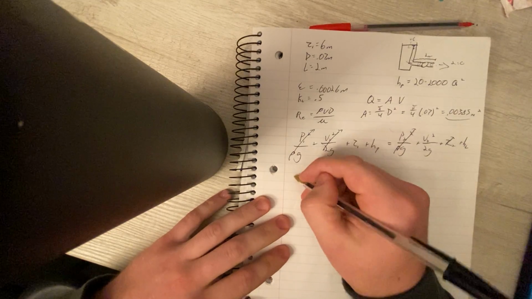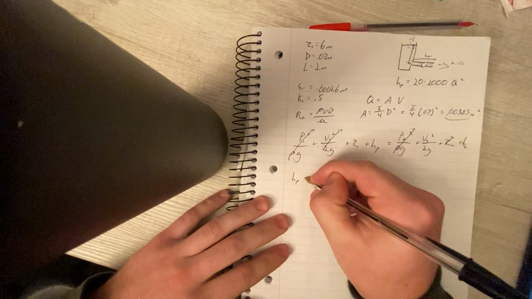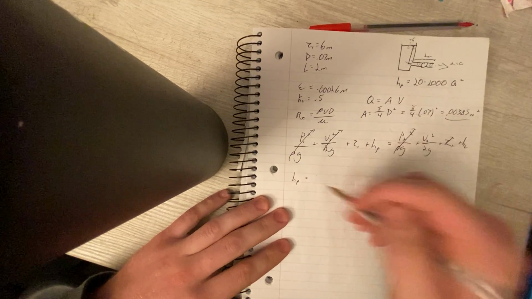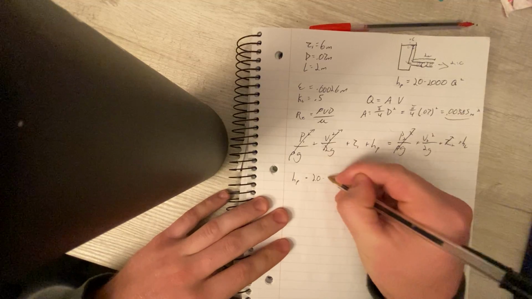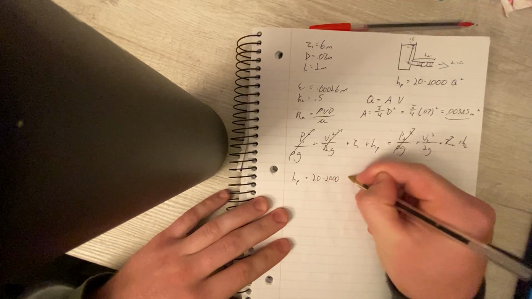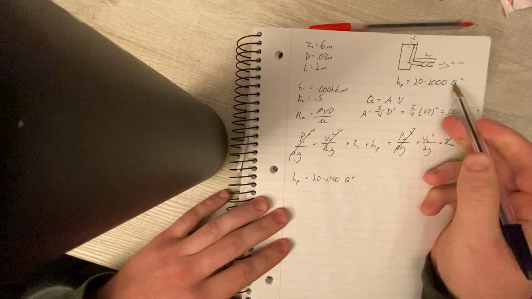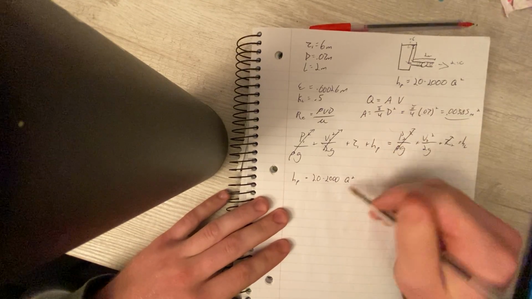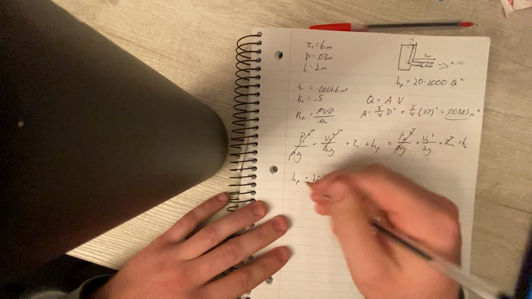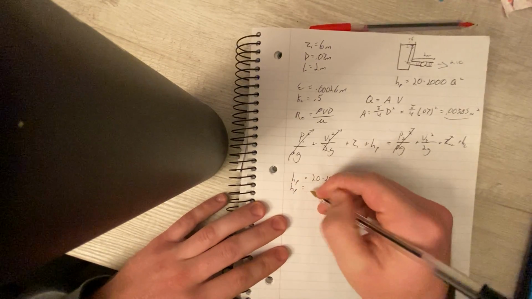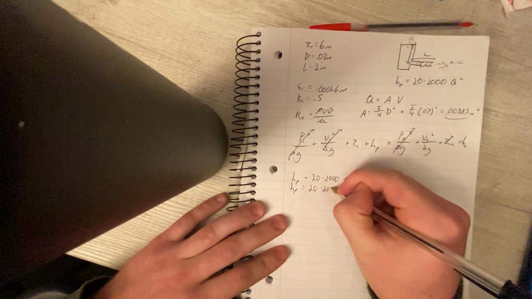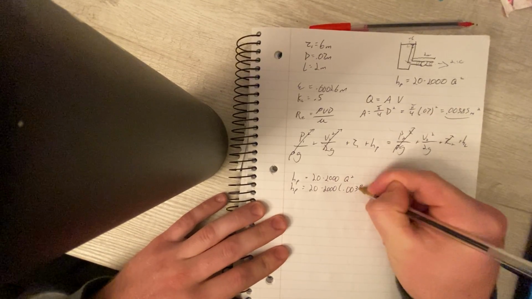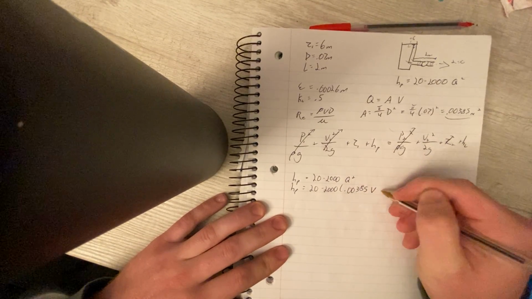So we know that the head gain is going to be this equation here, essentially, right? So 20 minus 2,000 Q squared. But since we know that Q is equal to area times velocity, this is going to end up being 20 minus 2,000 times 0.00385 V squared.